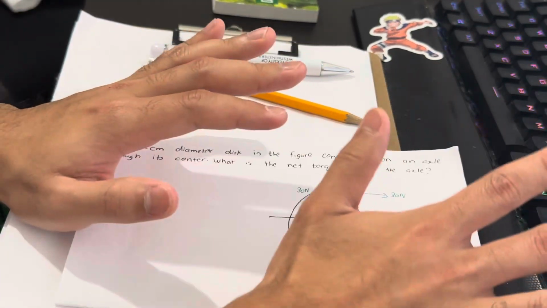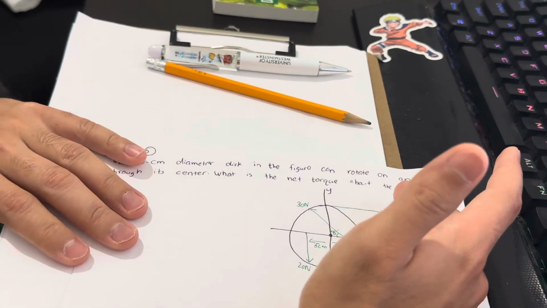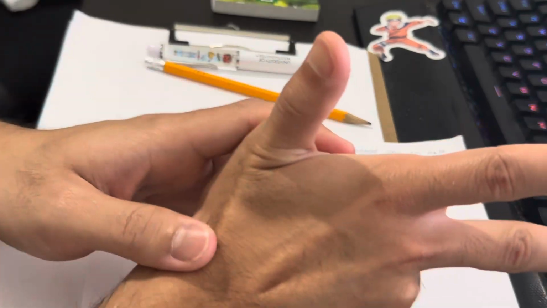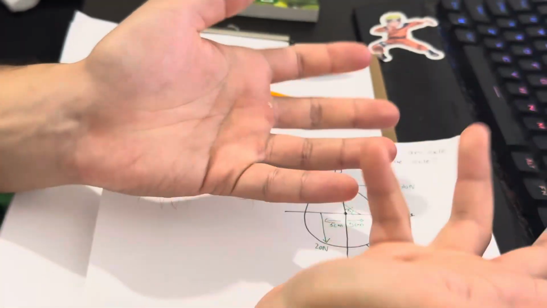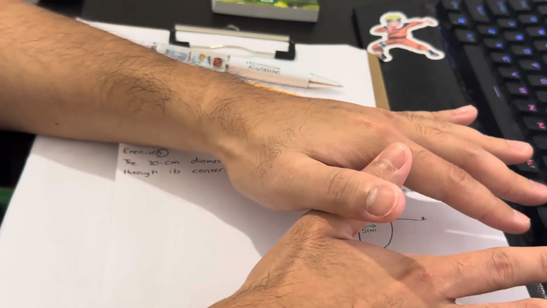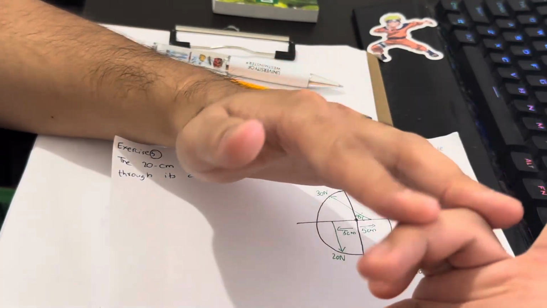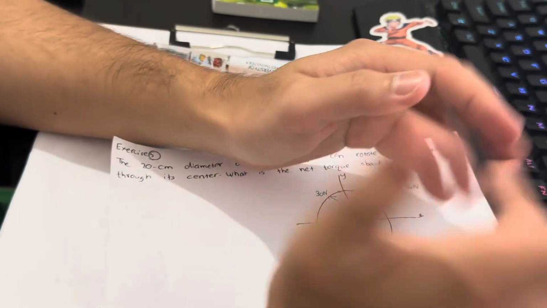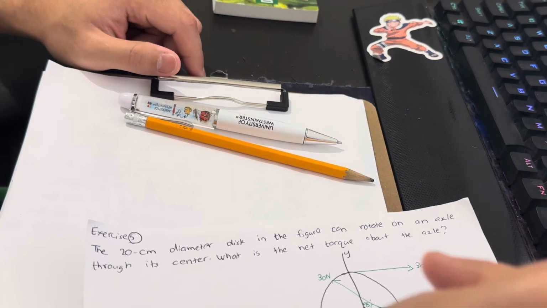But for me, when I try to do the right hand rule like this, my hand is very stiff, so I cannot do that. So I'm going to show you an easier way. You don't need to hold your hand like this in the exam. You only need to memorize it and keep it in your mind.